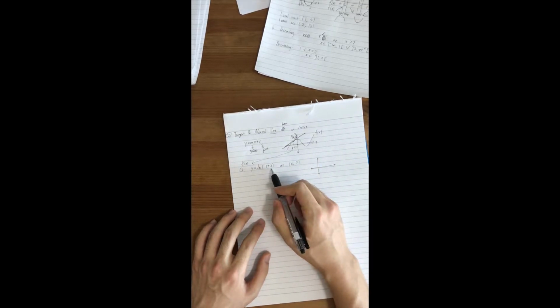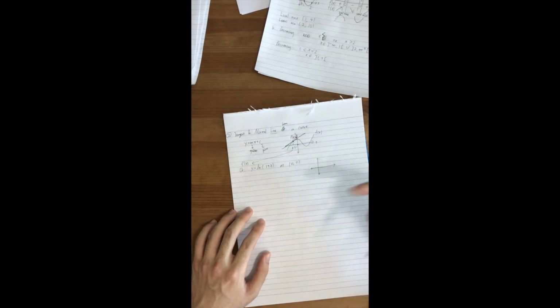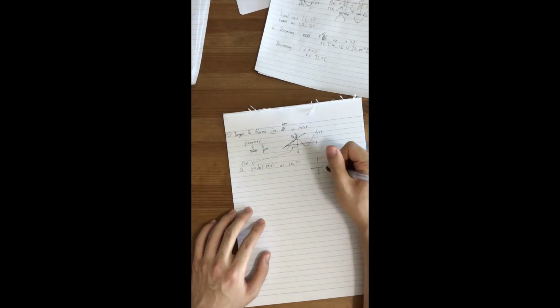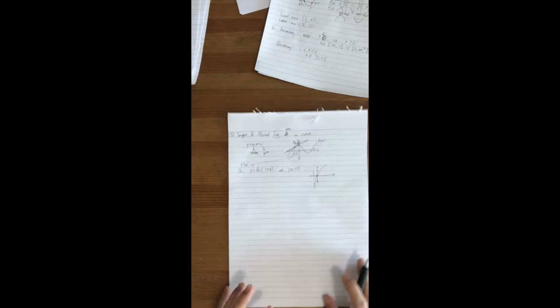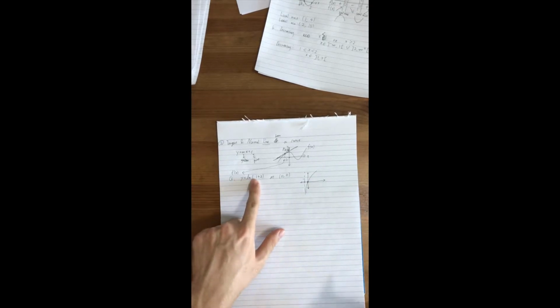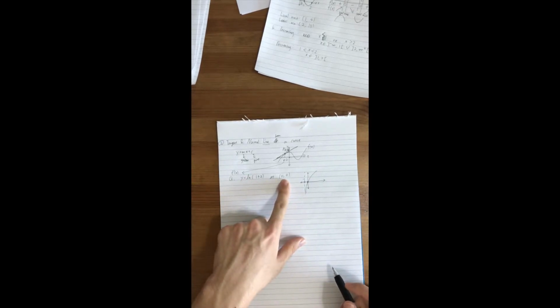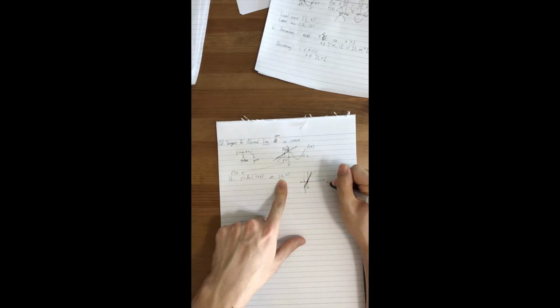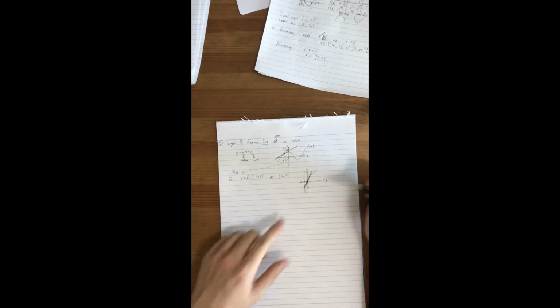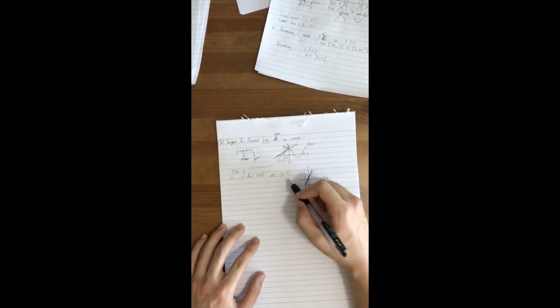So it's just a horizontal shift to the left by 1 unit, right? And this is how it looks like, and we have to find the tangent at this. So the tangent line will look like that. Then let's see. So we have the point.